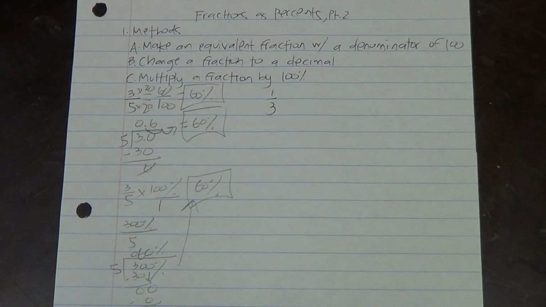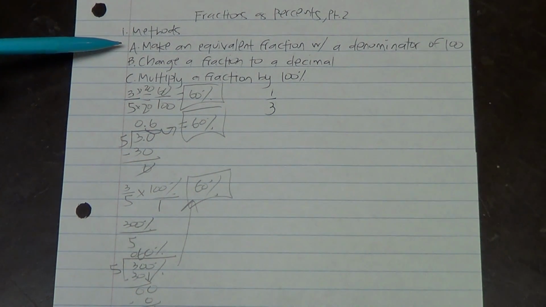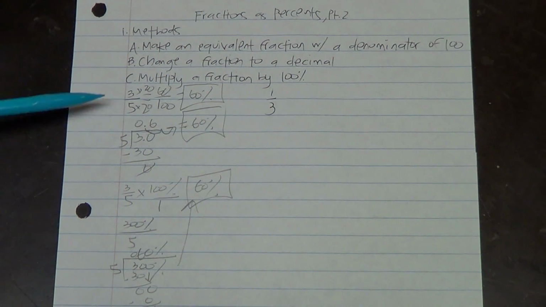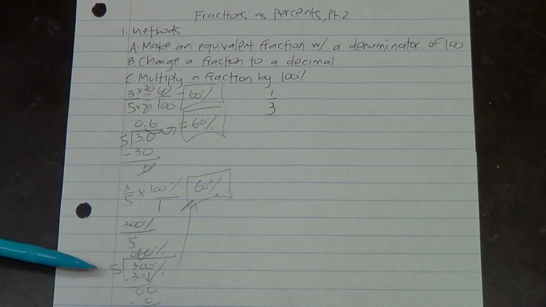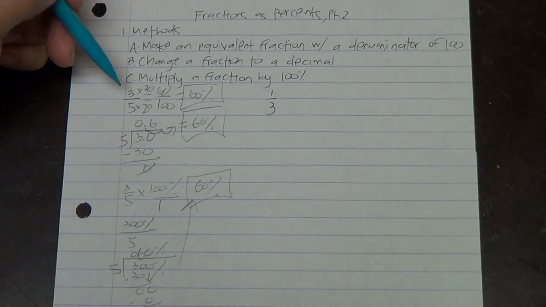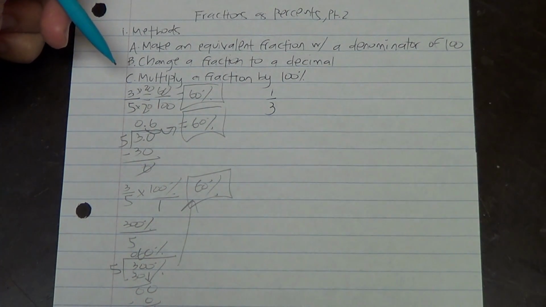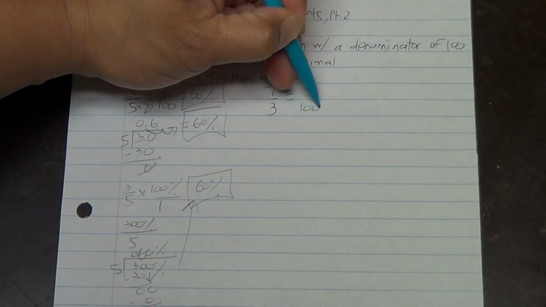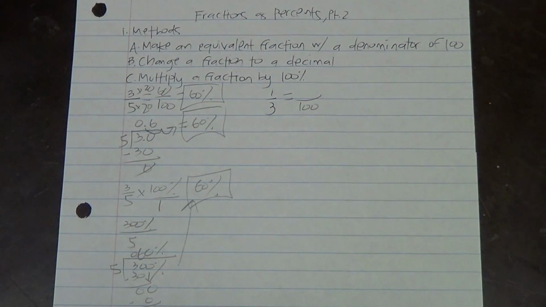Alright, so using that again, we've got a fraction 1/3. I'm not going to continue doing the first and second ways because this lesson is mainly about doing that third way. So I'm just going to jump right into it. Okay, I will at least show you the work, but I'm not going to work it out. If I wanted to do it the first way, make an equivalent fraction with a denominator of 100, it would look like this. That would be my work.